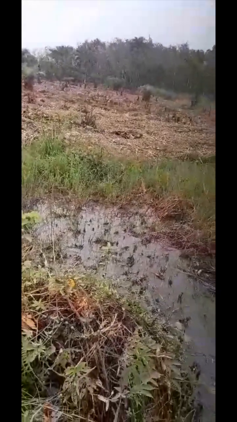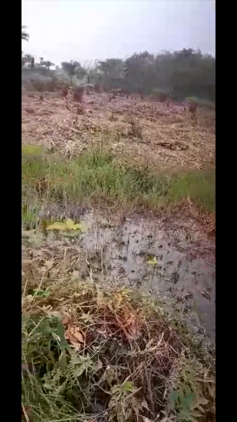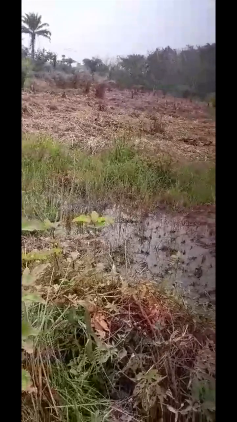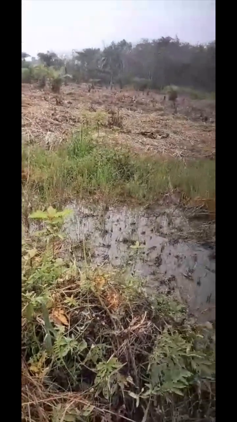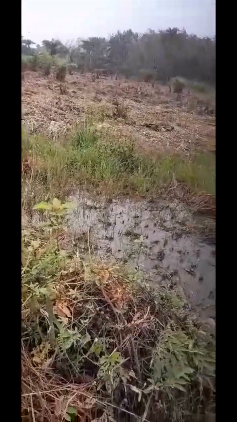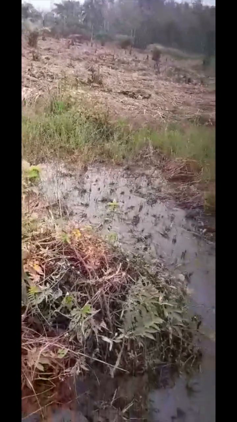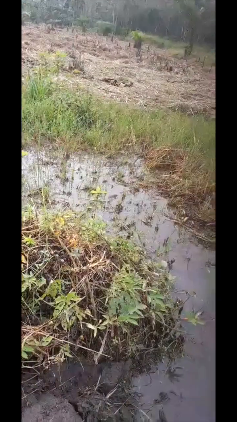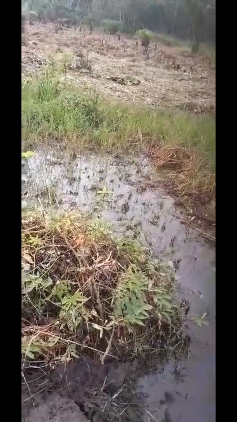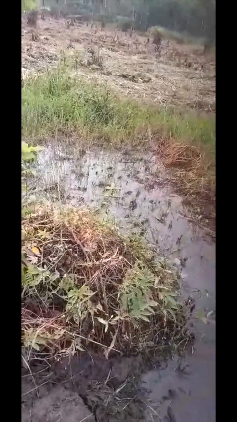And so here the swamp is wider. And so the canal will continue from here to go to the end. The part remaining is even longer than the part that has already been done. The part remaining is almost twice what has been done.